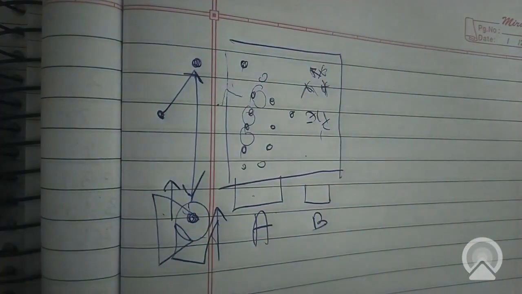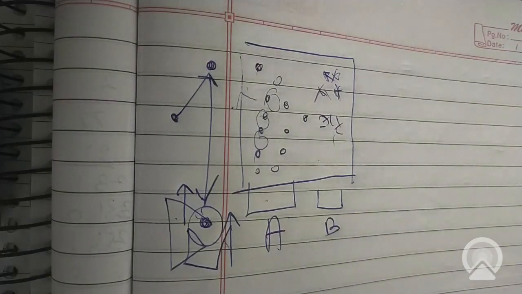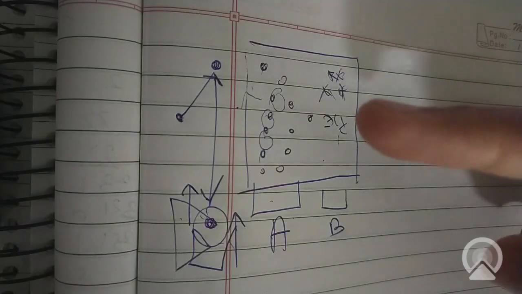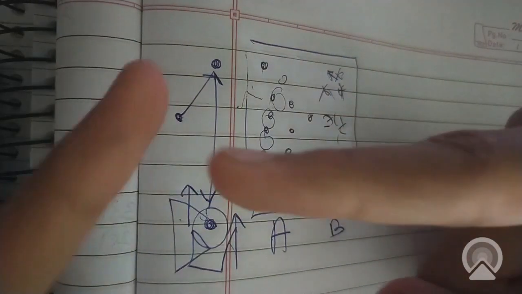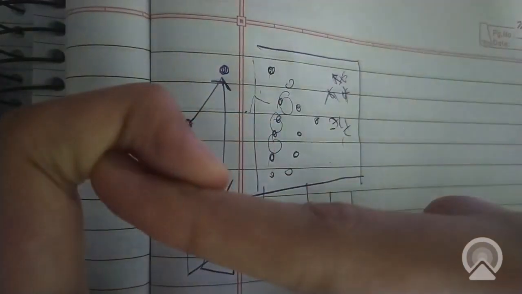When the molecule keeps moving and moving, a time comes where this molecule is coming at a very fast speed, and there is another molecule here, and it dashes into the molecule, and a bond forms like this.